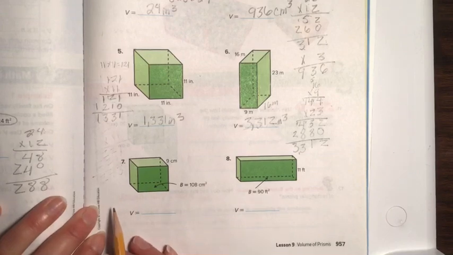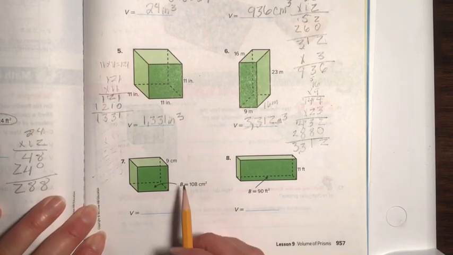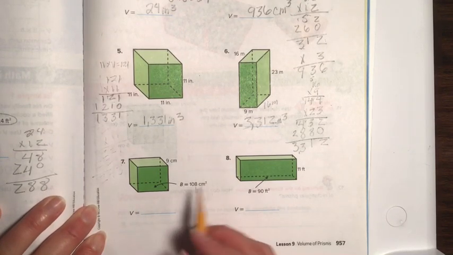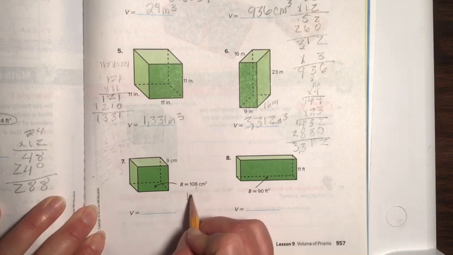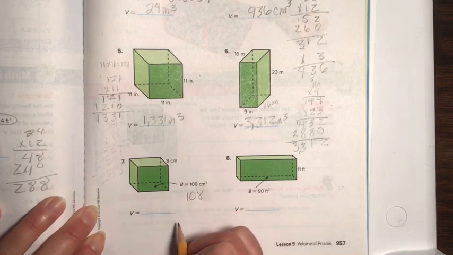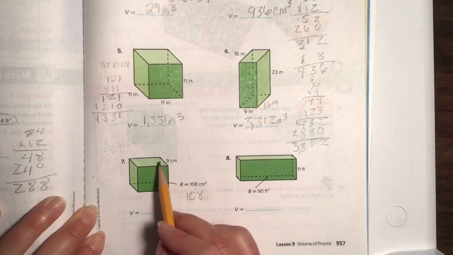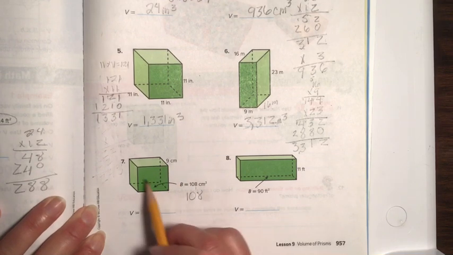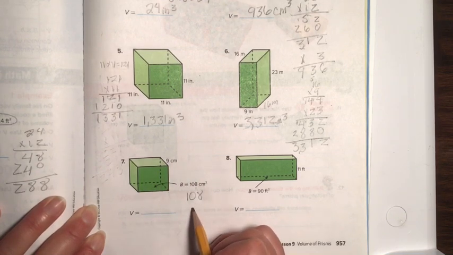Oh, look at this one. They were so nice. They did the base for us already. So they've already done the length times the width. So now all that we have to do is do 108 times the height. But they have, okay, so this one's kind of tricky.